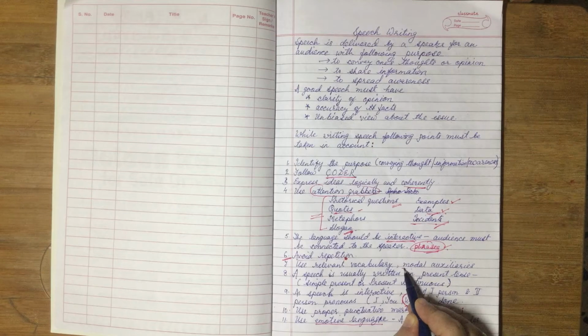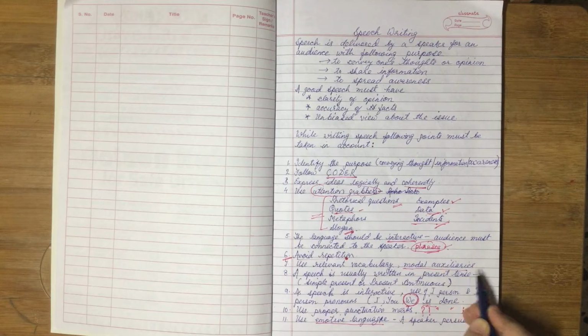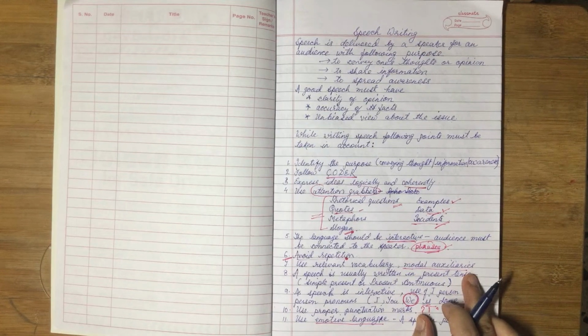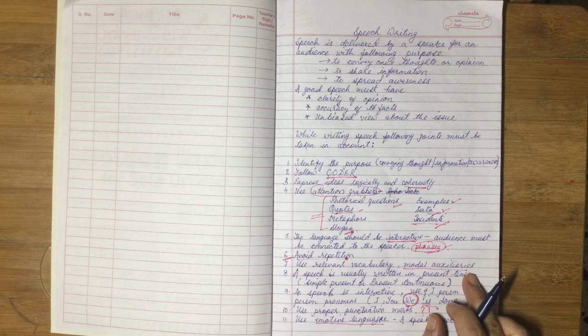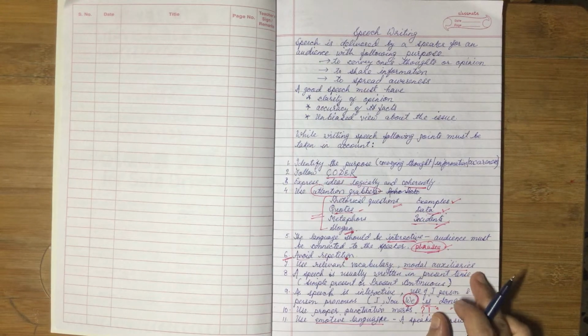Next is the use of modal auxiliaries. Modal auxiliaries are a very important part of the speech because we use these words to show our assurance or to take up the responsibility. These auxiliaries are words like should, must, ought to, need not to. These words are a very important part of a speech.